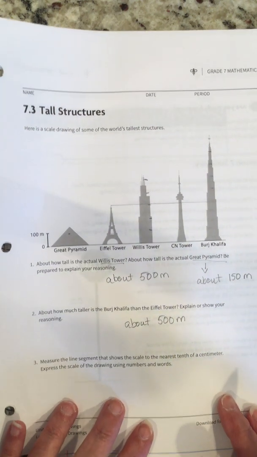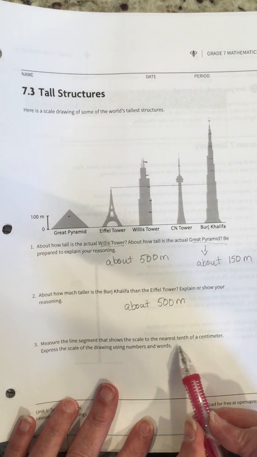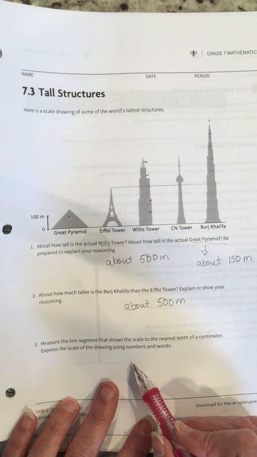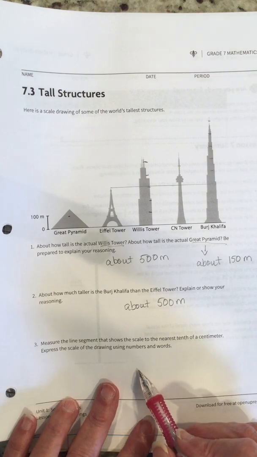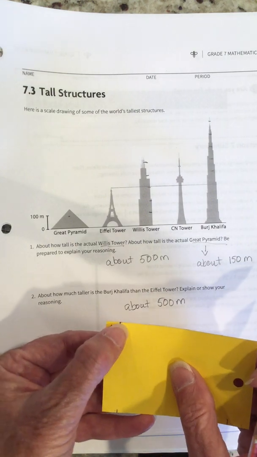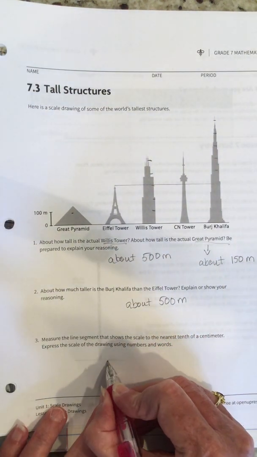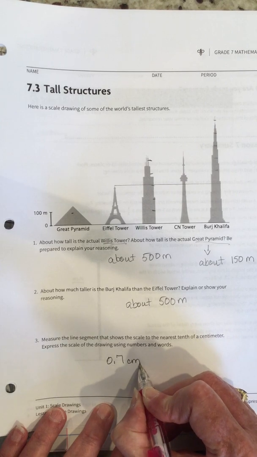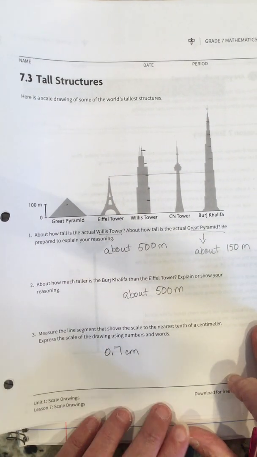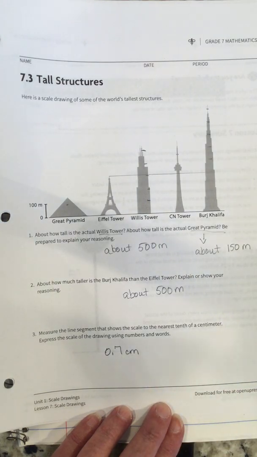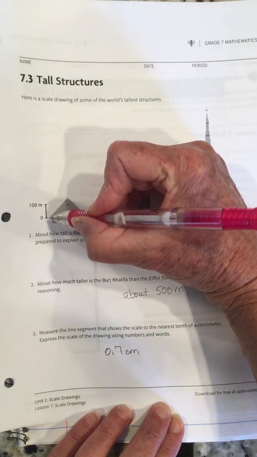All right, so measure the line segment that shows the scale to the nearest tenth of a centimeter. Express the scale of the drawing using numbers and words. So when I measured this distance right here, I got 0.7 centimeters, and that represented how many meters in real life? 100 meters.